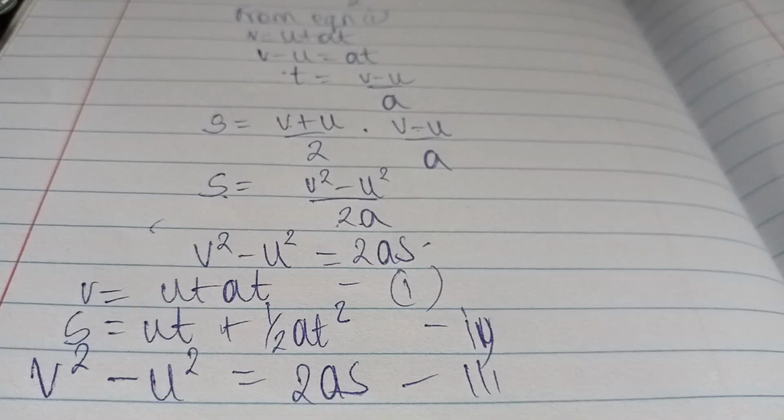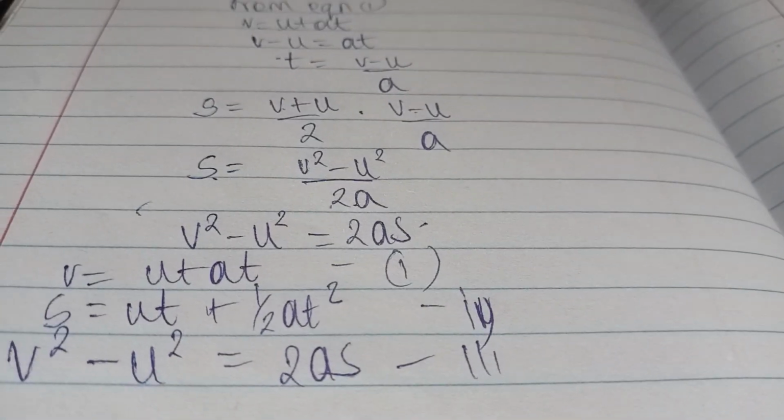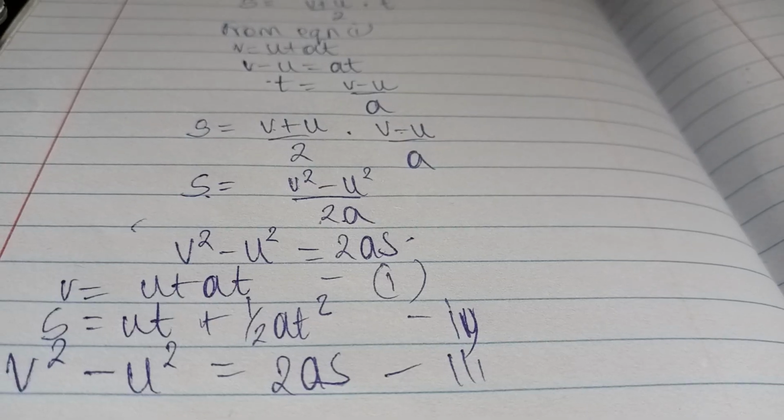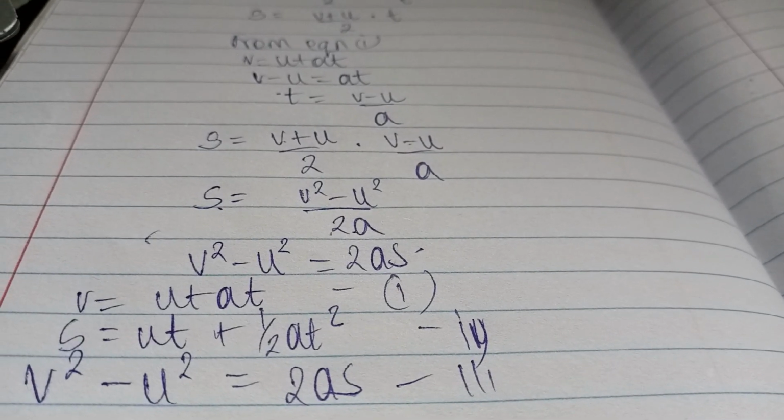Make sure you have all these formulas in your head and stick around for the next video. We will be solving some simple examples on linear equations.